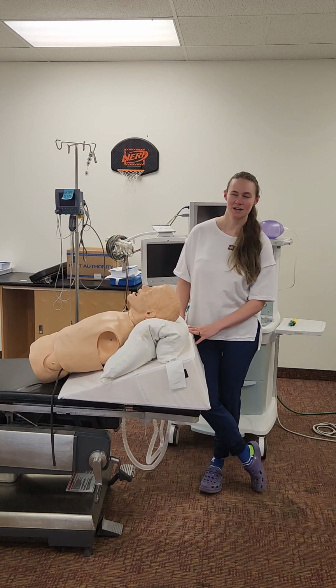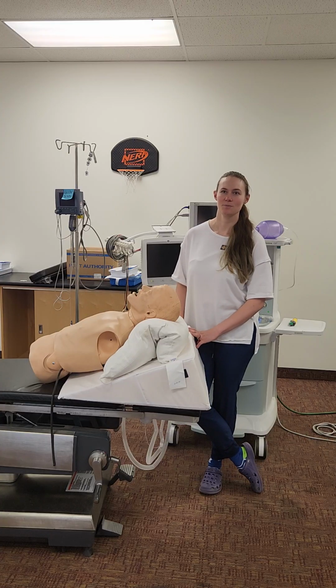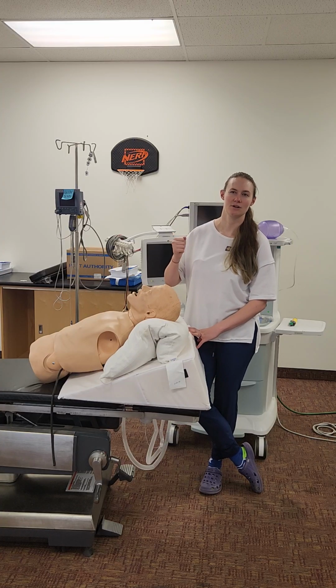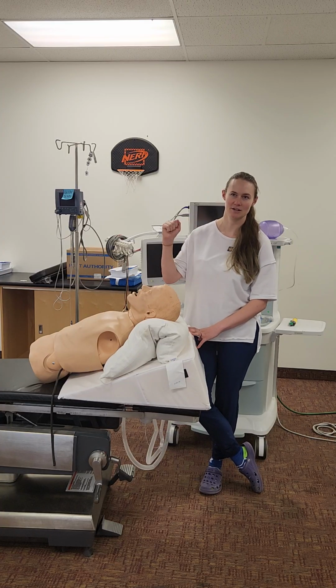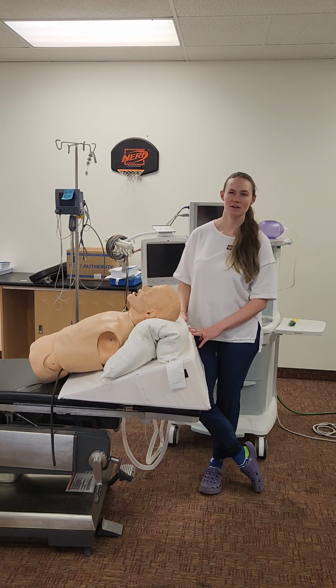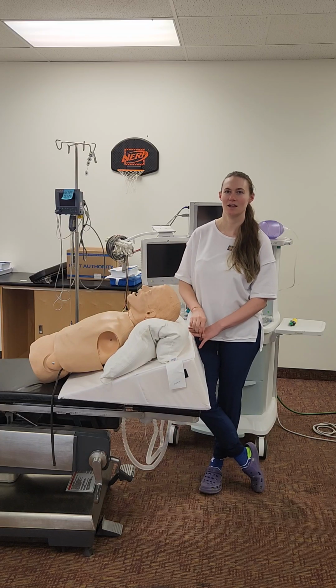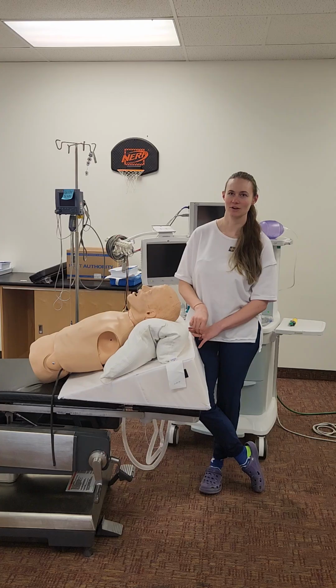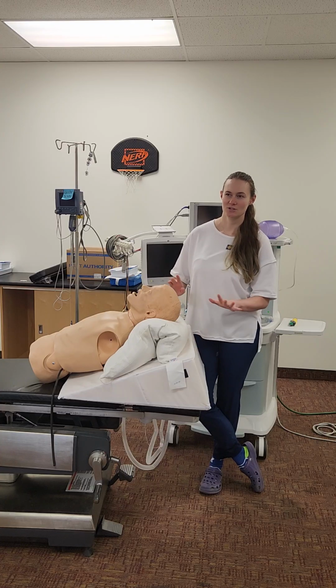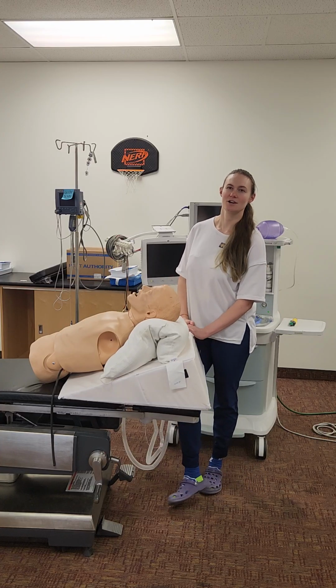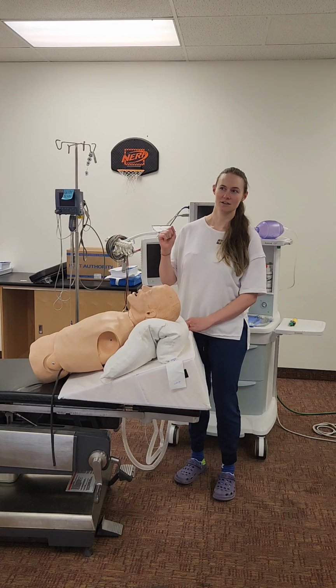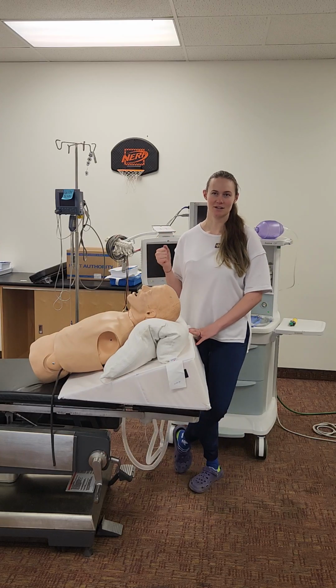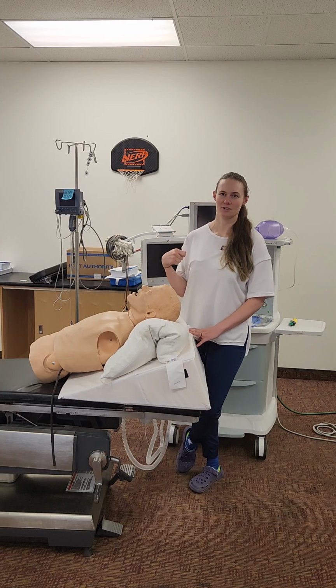So then my blades, I'm going to have a Mac 3 or 4 in case he has a really big tongue or an awkward path for my ETT, or a Miller 2 or 3 for visualizing the epiglottis. And since he is obese, I'll probably start with a Miller. And then I'll also have a bunch of emergency airway items. So I'll have Glidescope, McGrath, and I'll probably be starting my first intubation with the McGrath because that is easier than just a direct laryngoscopy.